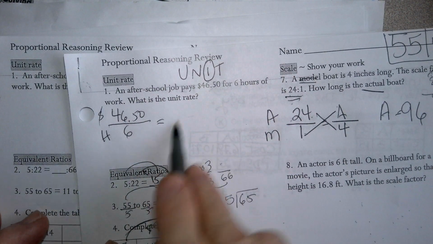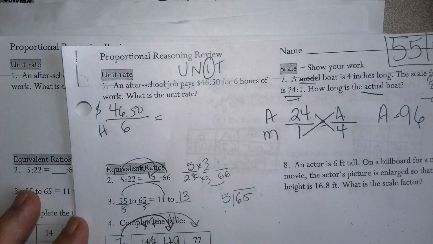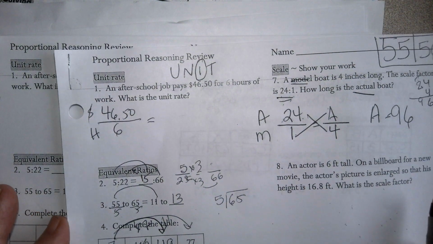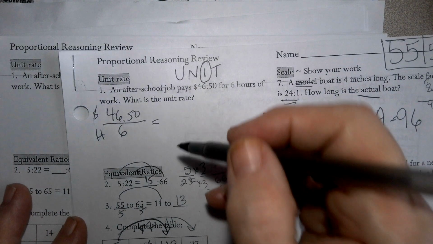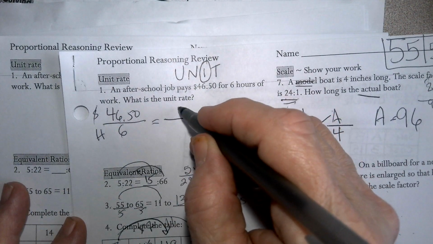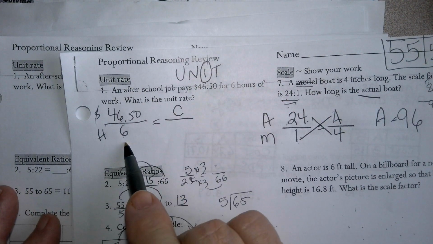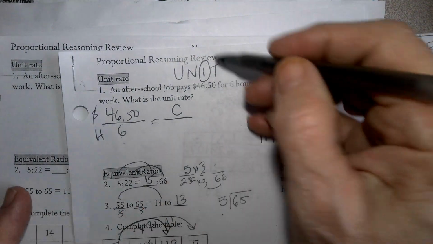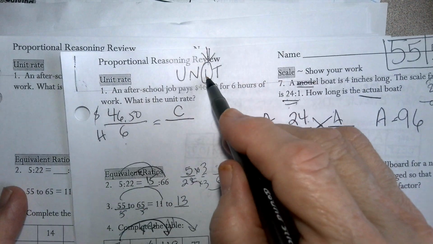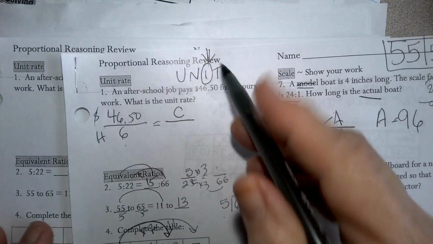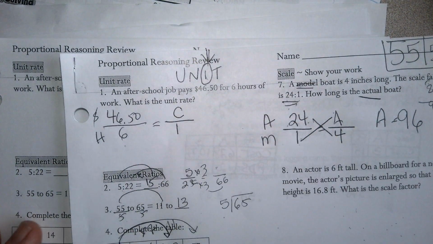And then over here, Allison, do the best you can. Okay. Then over here, I want the cost not for 6 hours. I want the cost for 1 hour. So I'm going to put a 1 here.